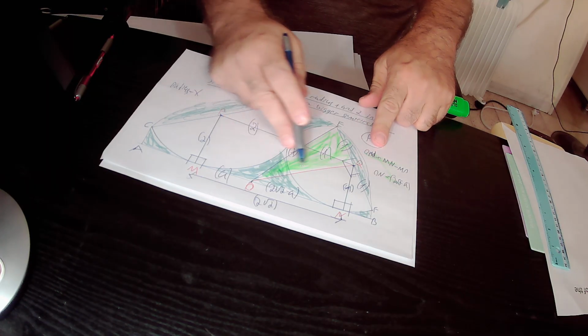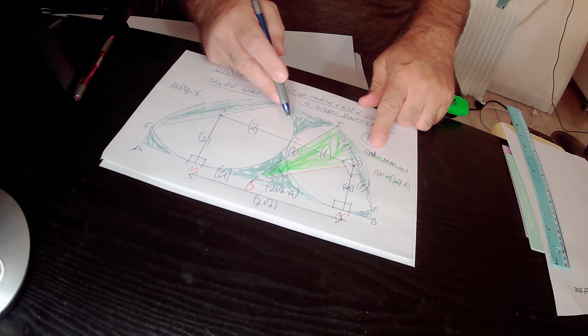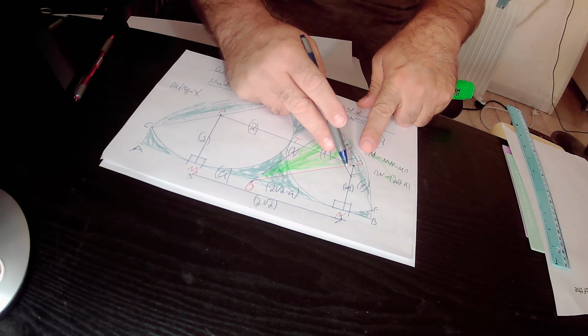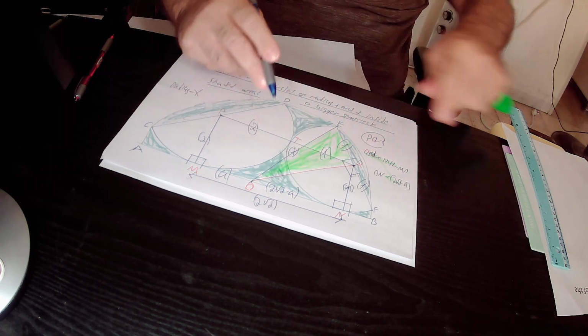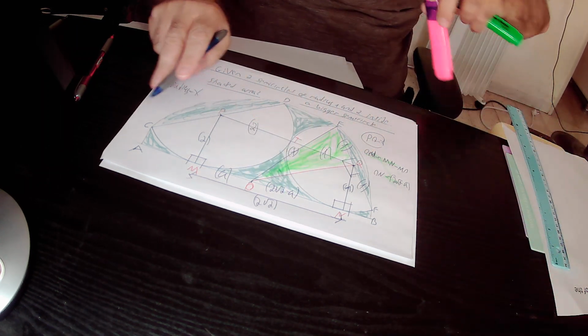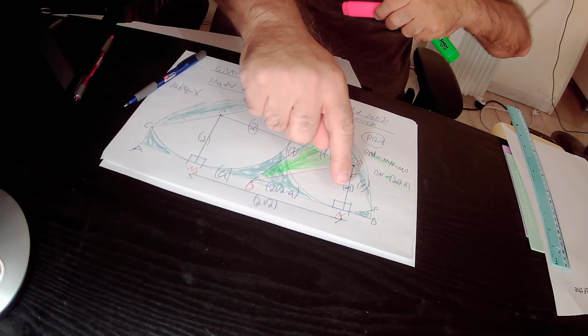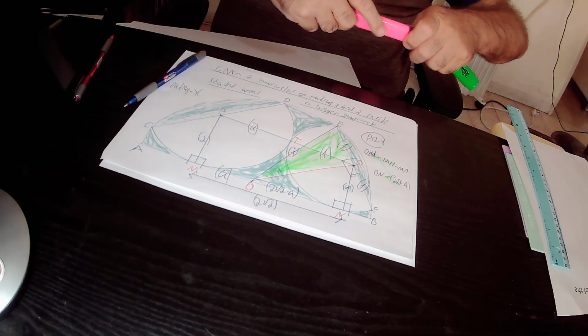QO is one side of this green right triangle EQO, but QO is also the hypotenuse of this right triangle QNO.